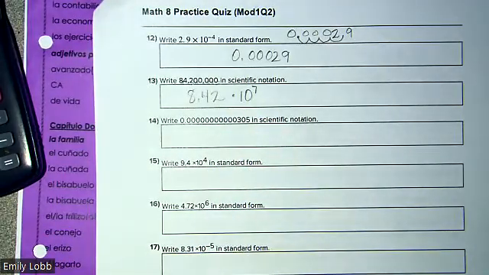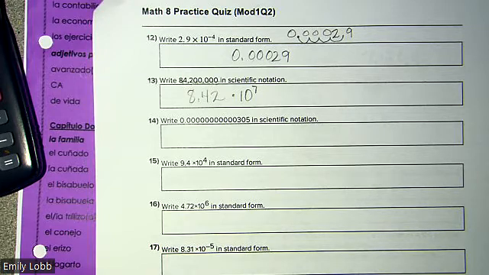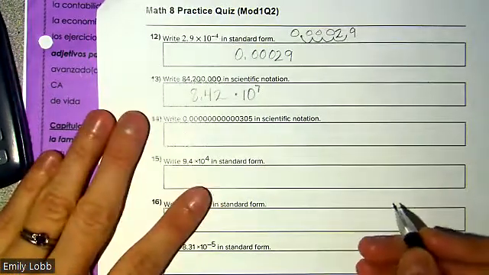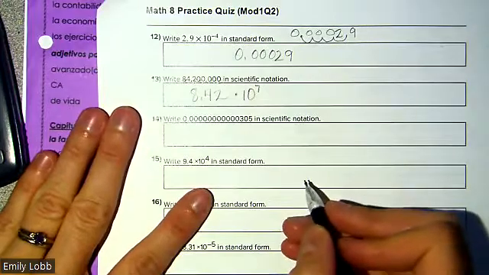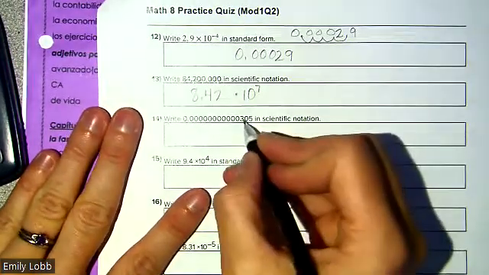I guarantee someone tomorrow will write 8.42 raised to the 7th power. That would not be correct, right? Make sure you're multiplying it by 10 to that power. Are you saying like not me? No. All right.